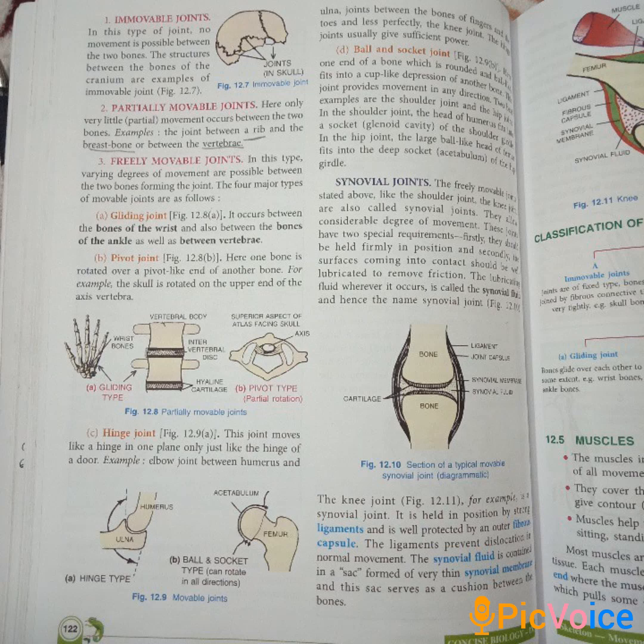Yes, dear ninth standard. This is joints, article 12.4 from page number 121. I am beginning. Joint is a point at which two separate bones meet. And there are three major categories of joints in our body: immovable, partially movable, and freely movable.